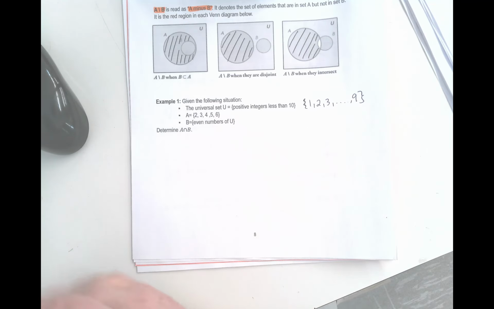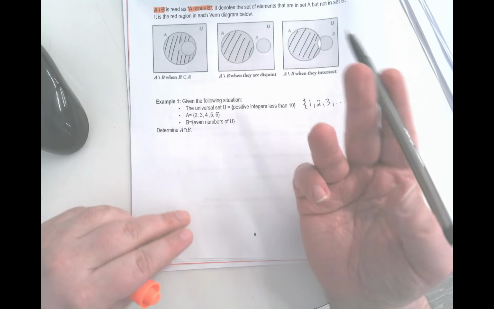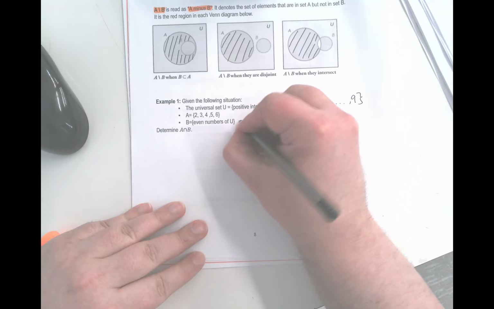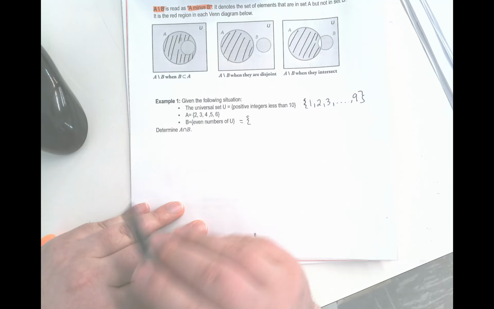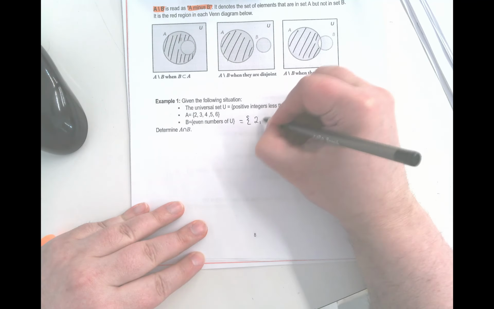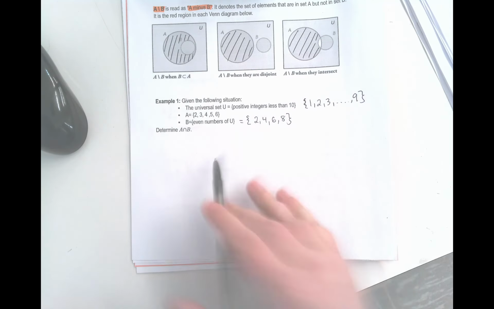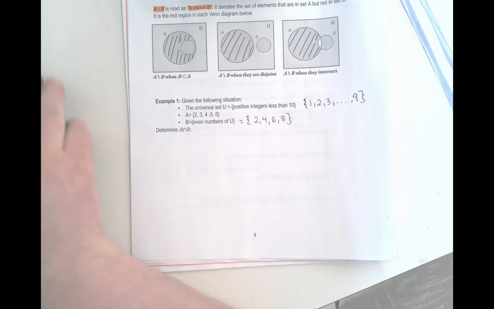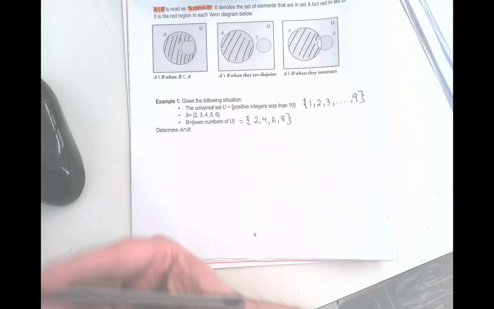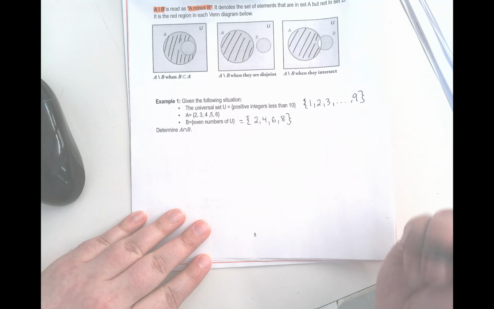And then we have these subsets. So A is the numbers from 2 to 6, and B is the even numbers of U. So my even numbers from 1 to 10 are 2, 4, 6, and 8. And you can see that there is some overlap between each of these different sets. So what we are going to do is determine what the intersection of A and B is. What do A and B have in common?